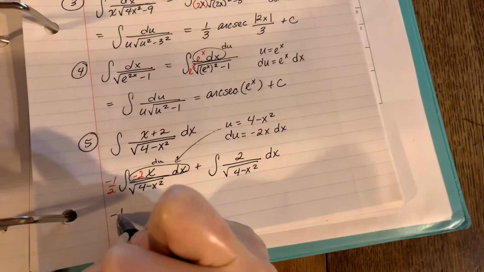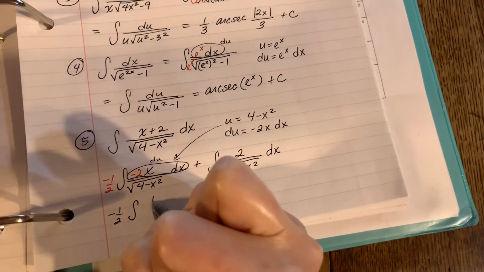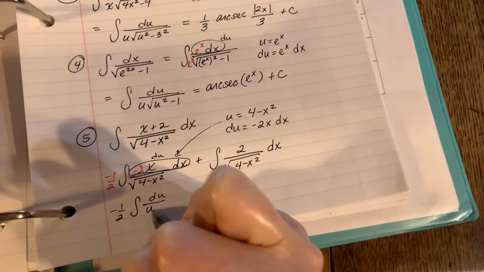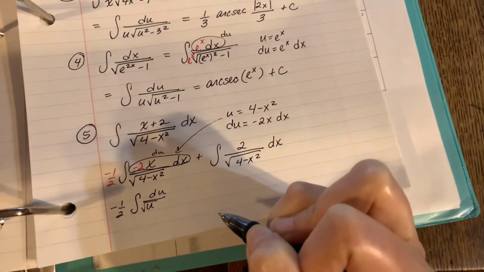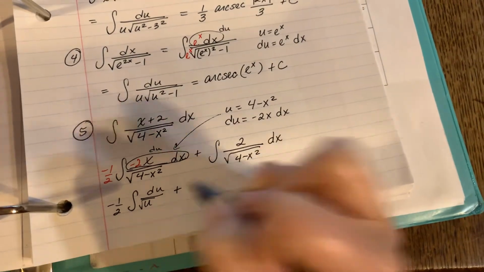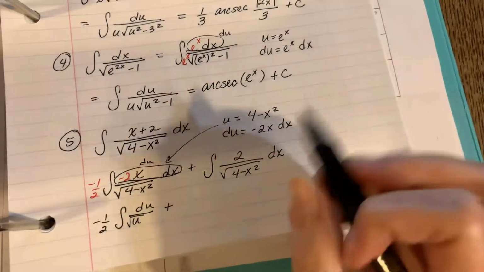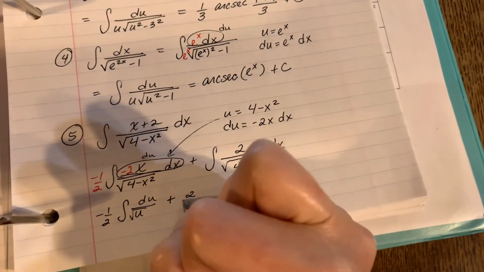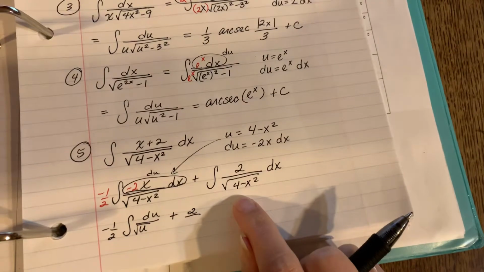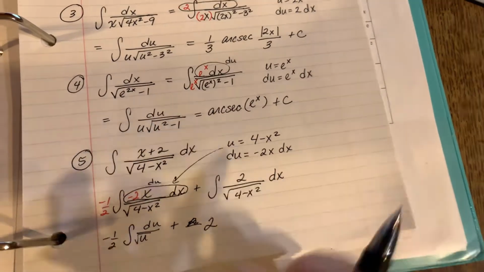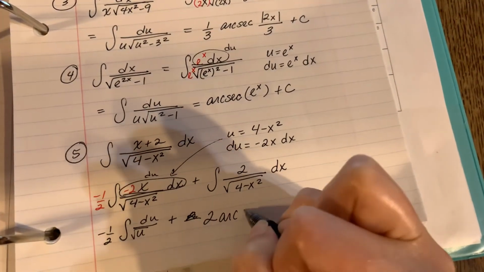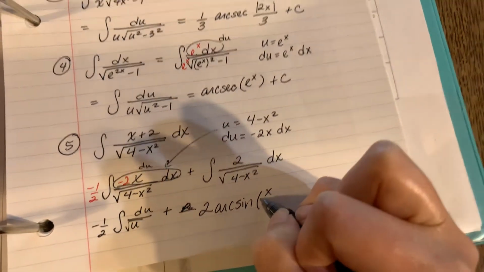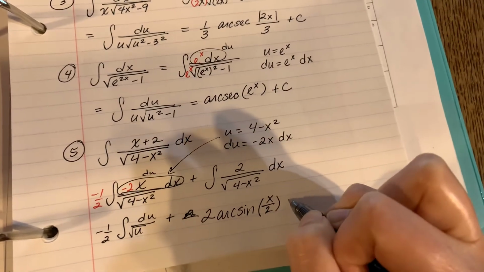So now I have negative 1/2 du over the square root of u plus, okay, that right there is, well, just the 2 is out in the front. 2 over, now that's the sine one. Don't know over anything, just 2, right? Arc sine of u, which is x, over 2 plus c.